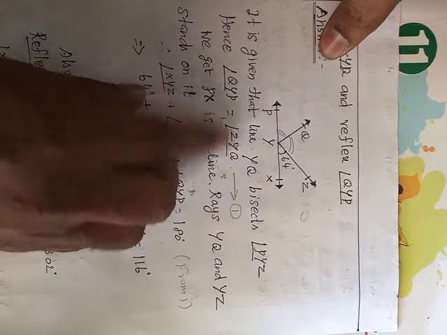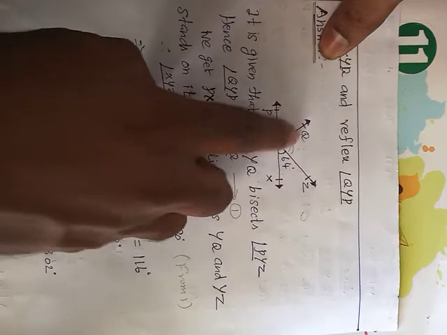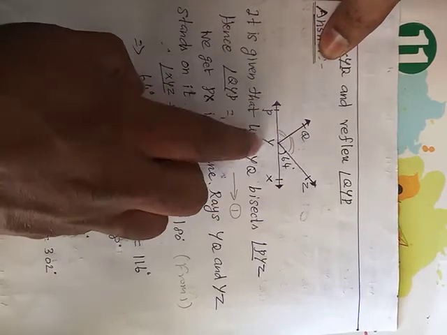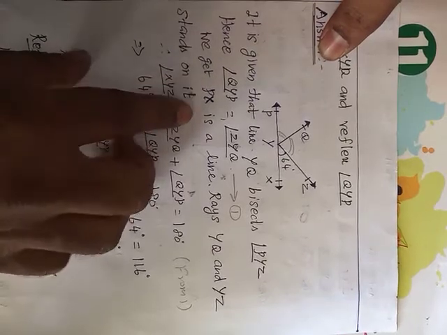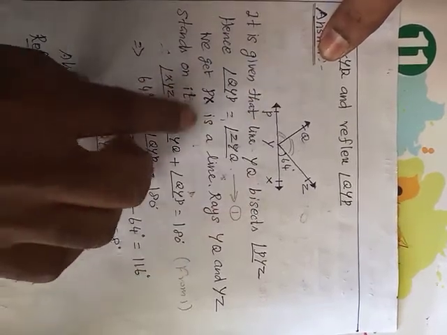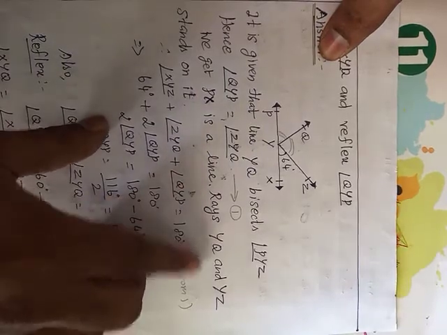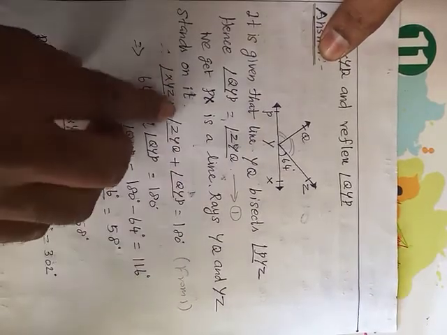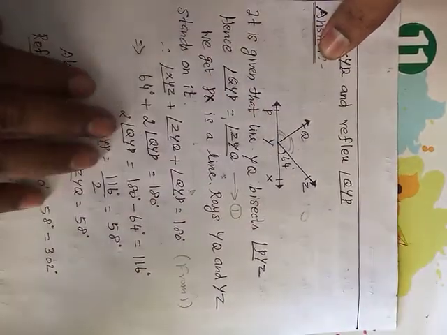These two have the same angle value. Then PX is a straight line, and rays YQ and YZ stand on PX.